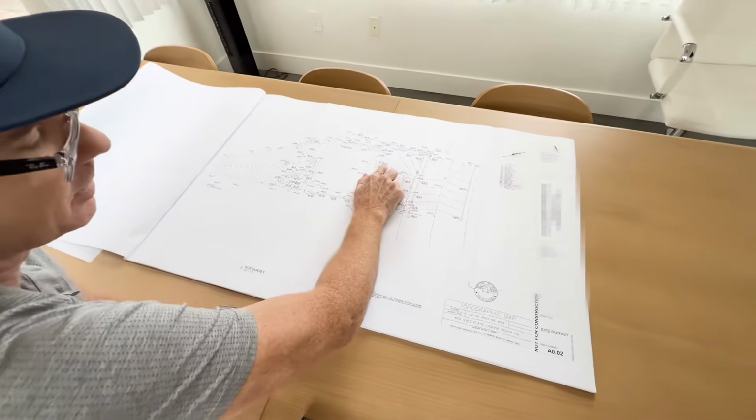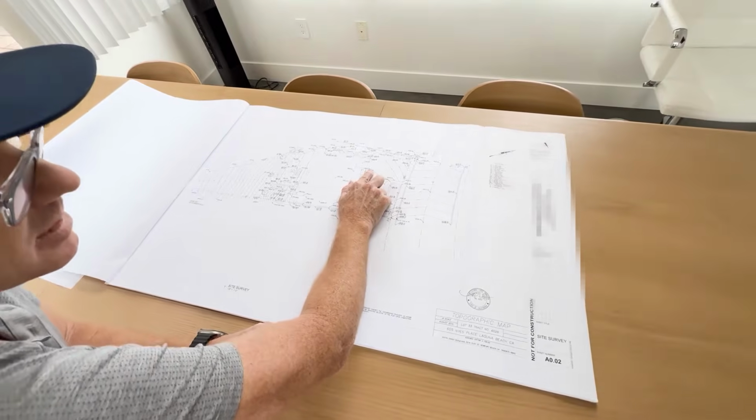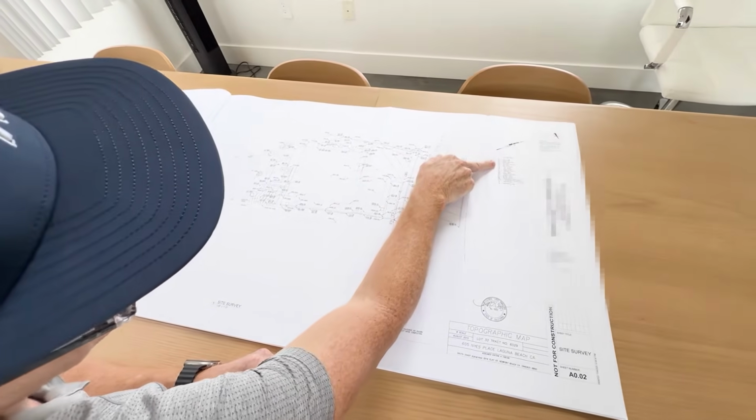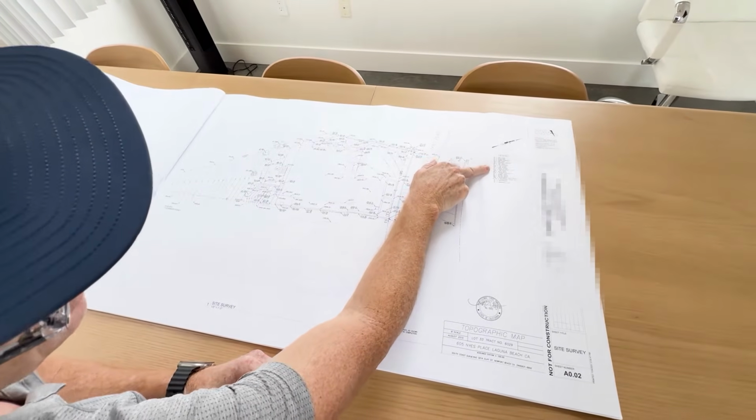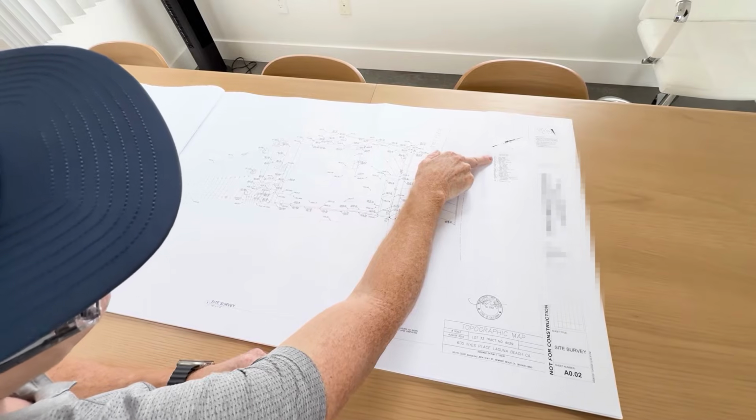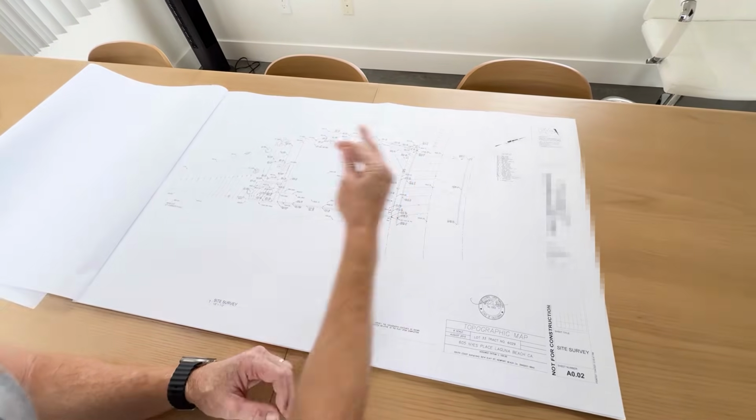So example here is 10573 TS. We don't know what that means. We just go over and we find what TS means. And it is right here, and it means top step, all right?